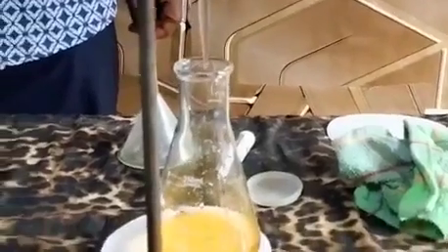So you're going drop by drop, and then you have to be ready for action so that when you notice a color change, you close the tap. So that's the way it's being done. The color is changing gradually. So we'll close the tap. So let's shake it and see what has happened.